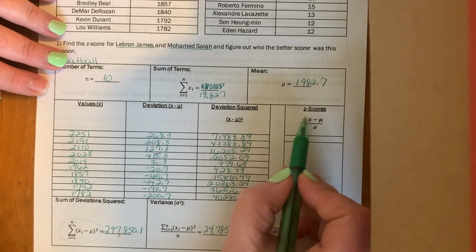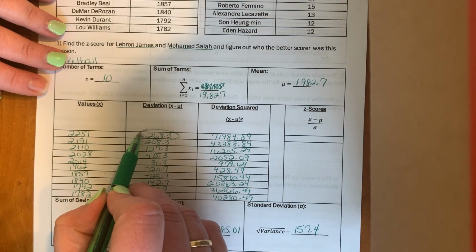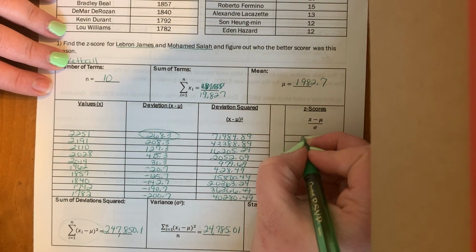So we already did this x minus mean. We did that right here. So we got 268.3. So we're going to take that and divide it by our standard deviation, which is what we found down here. So we're going to get 1.70.